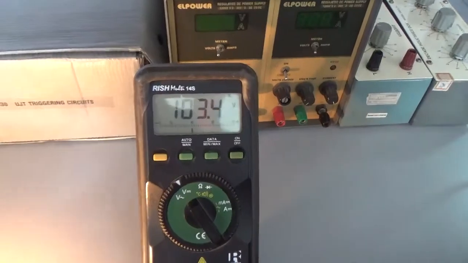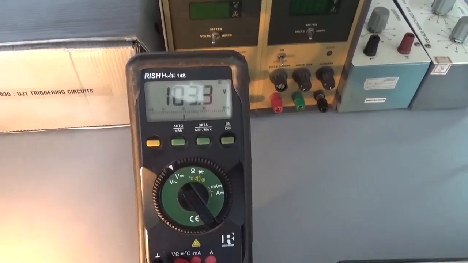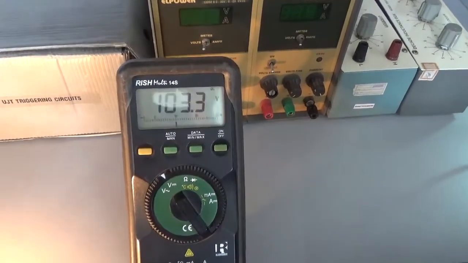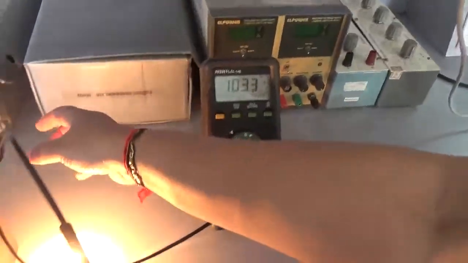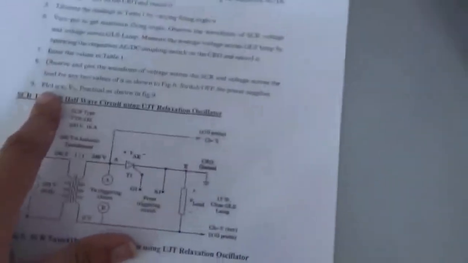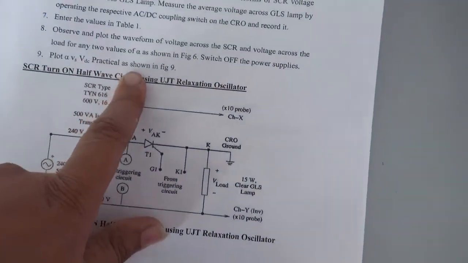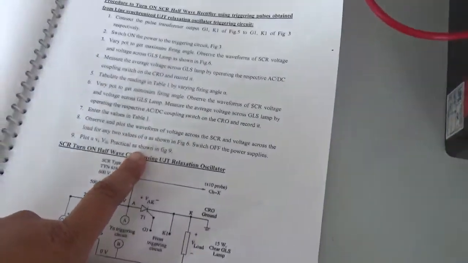As alpha moves from 0 to 180 degrees, the output voltage decreases. When alpha moves from 180 to 0, the output voltage increases. Like that, for different values of alpha, we need to note down VDC and plot the graph alpha versus VDC. It's given in the procedure. You can check: plot alpha versus VDC for practical values.